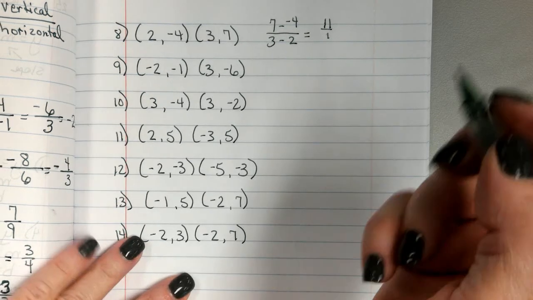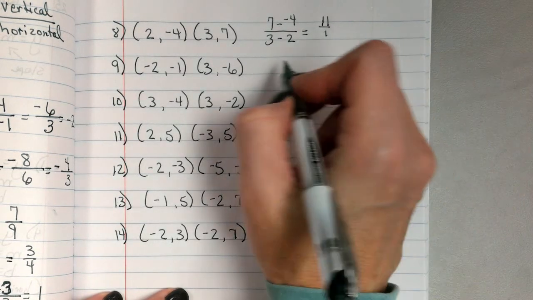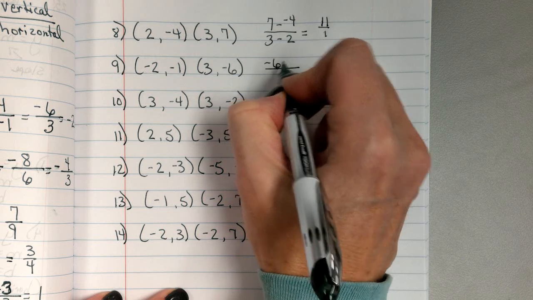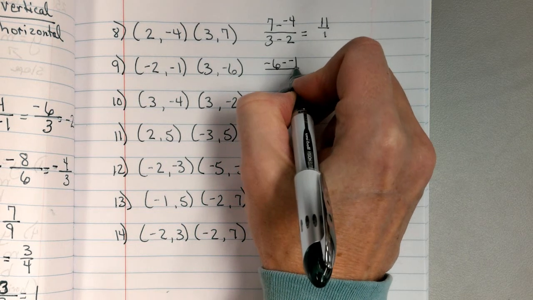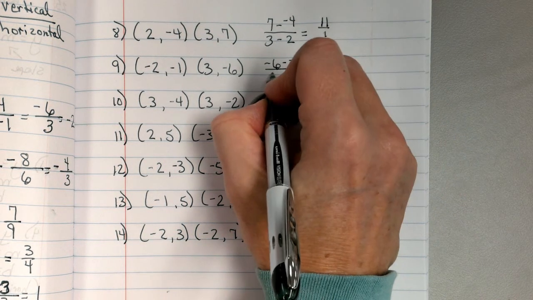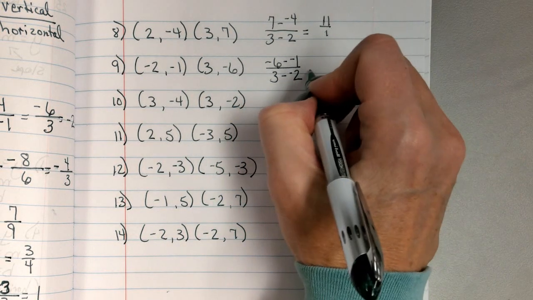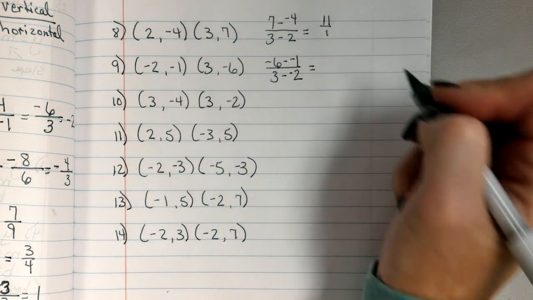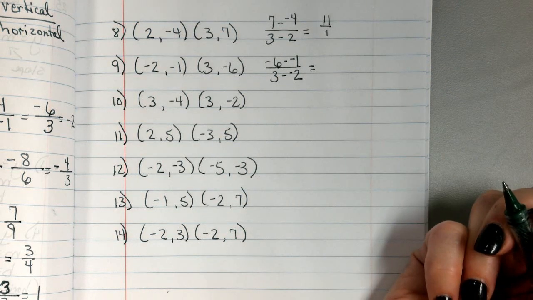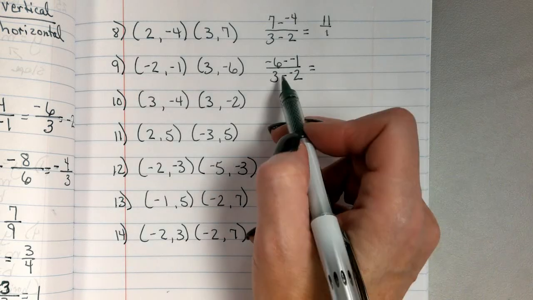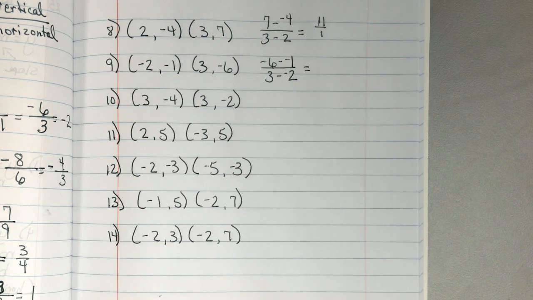Awesome. All right, let's see. Kane, what about number 9? What'd you write on top? I wrote negative 6 minus negative 1. Good. And on the bottom? 3 minus negative 3 minus negative 2. 5 over... Did you get a positive 5 on top? Because what is negative 6 minus negative 1?